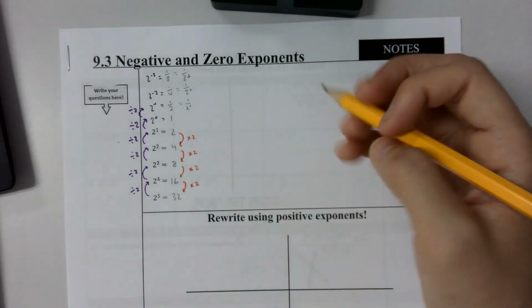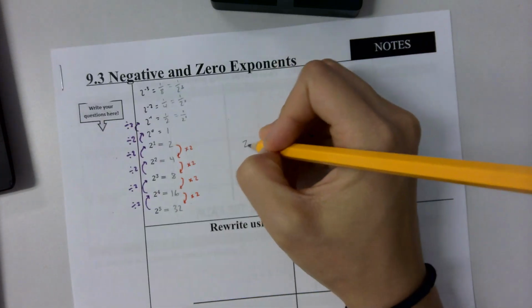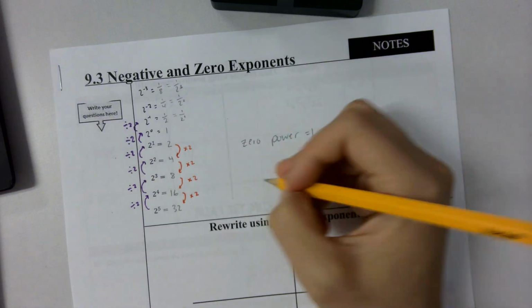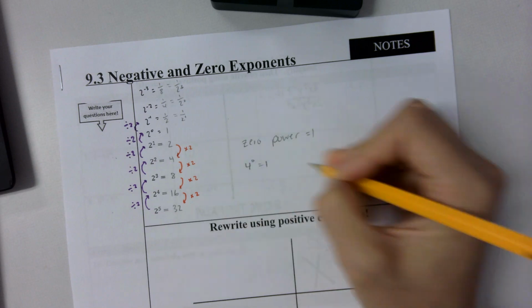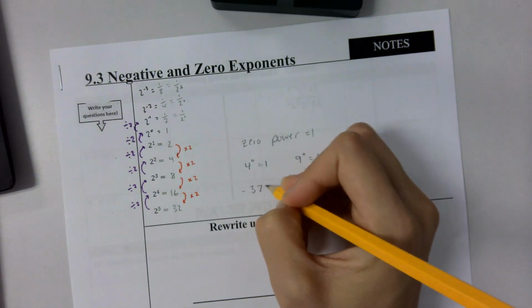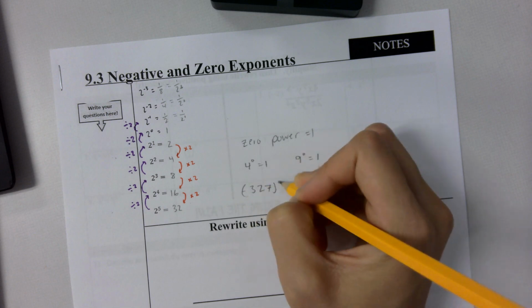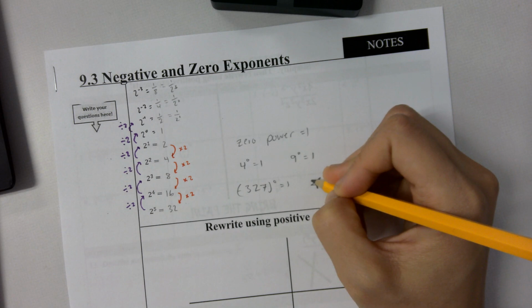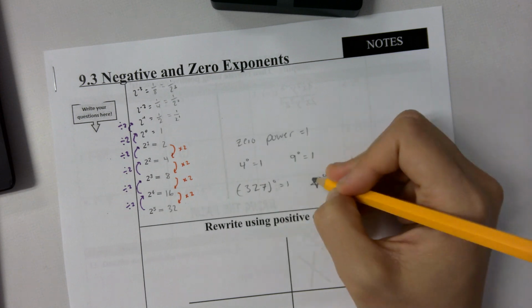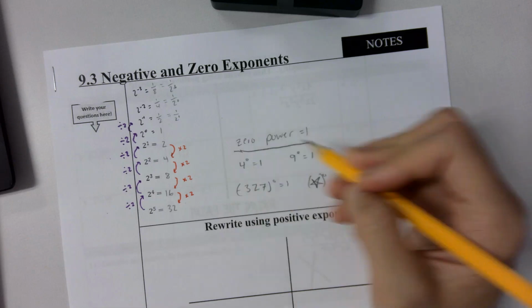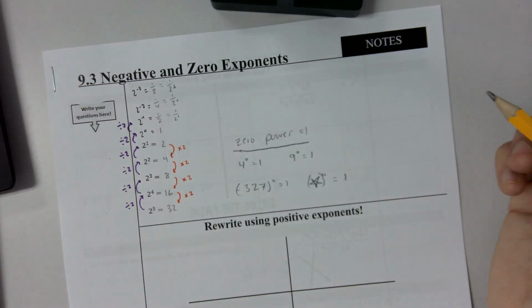Something to note is that a 0 power always equals 1. So for example, 4 to the 0 equals 1, 9 to the 0 equals 1, negative 327 to the 0 equals 1. Anything, even a star, to the 0 equals 1. So this one's easy, but sometimes you'll forget and get tripped up.